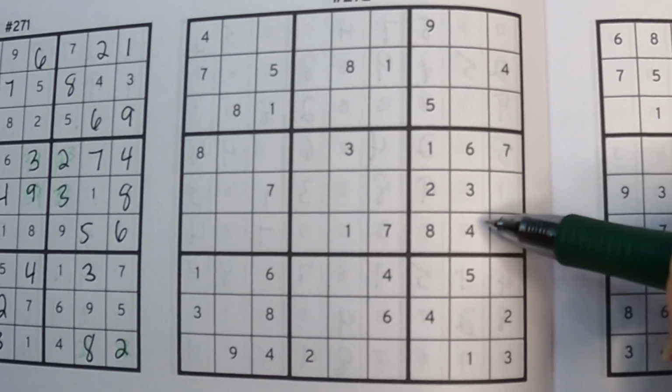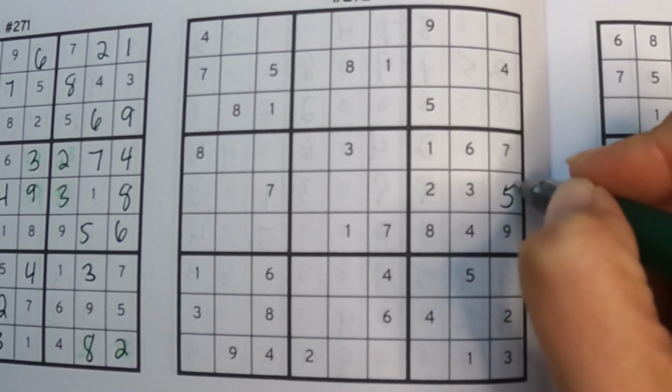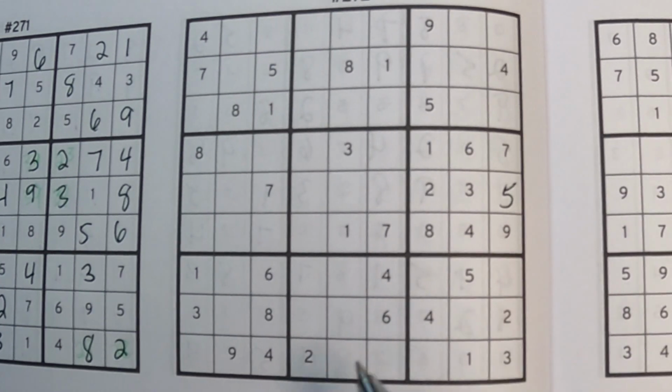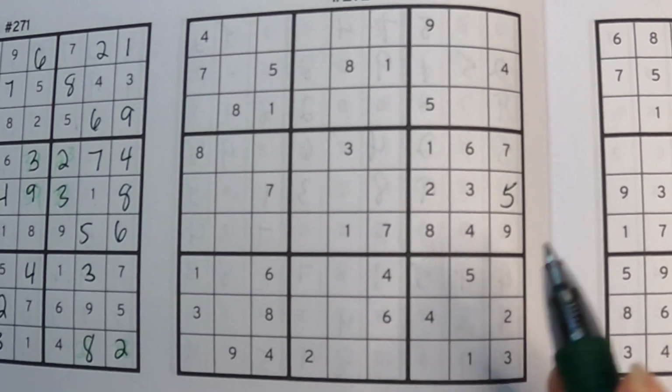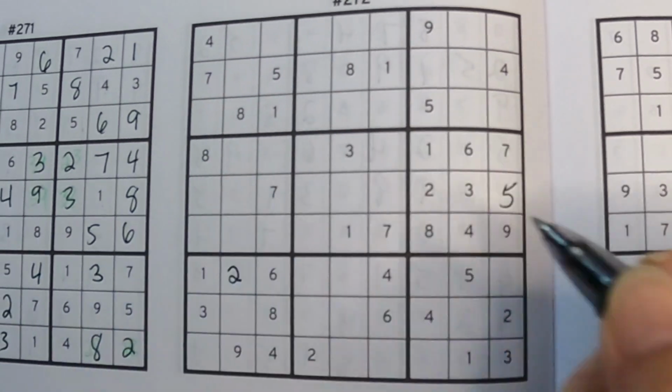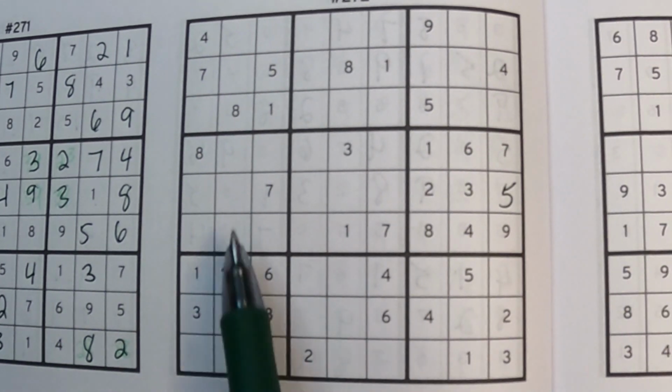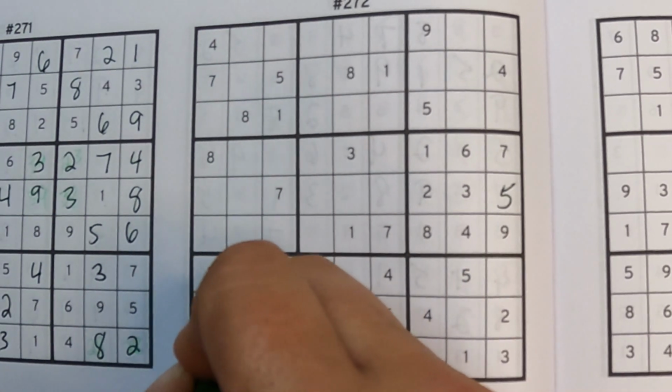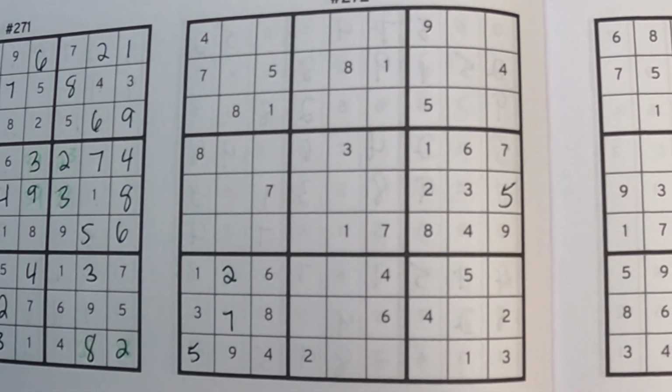If we start with this box, we're missing a 5. For this box, we're missing 2, 5, and 7. We've got a 2 covering this box and a 2 covering this box, so our 2 must be here. We've got a 7 here, so this is our 5, 7.